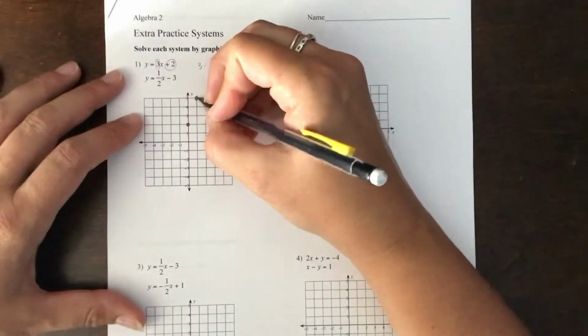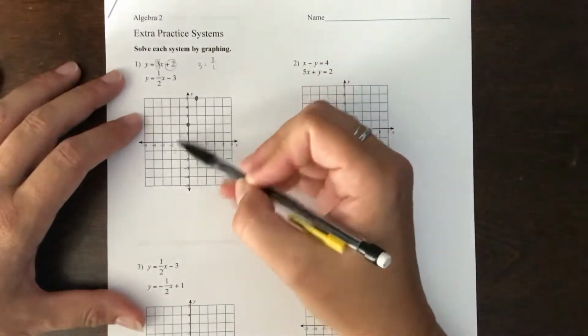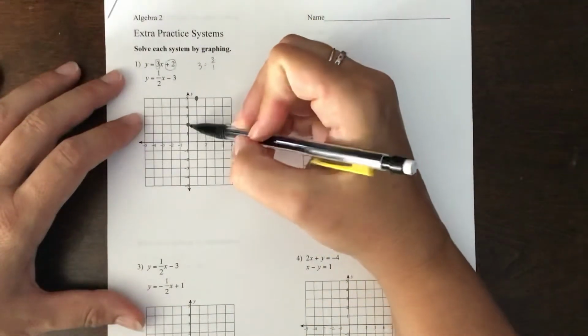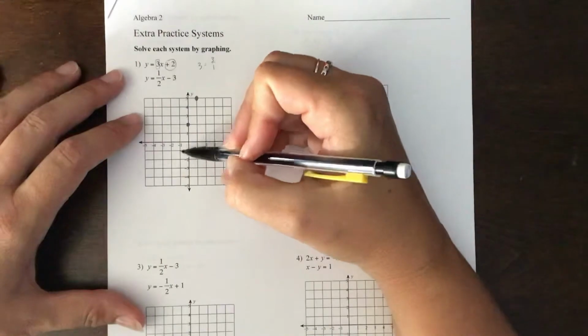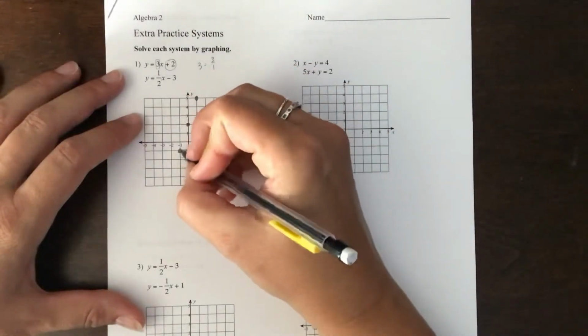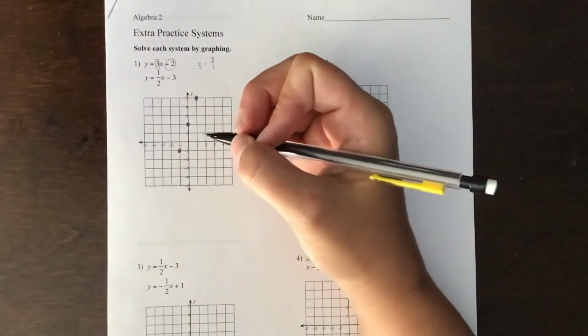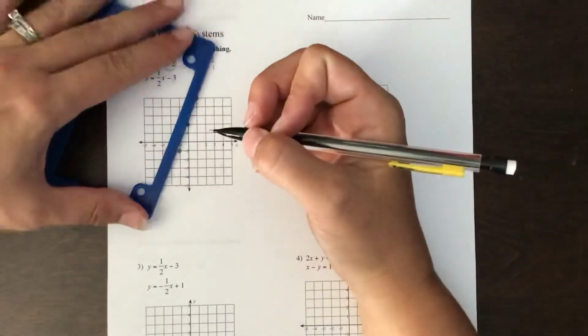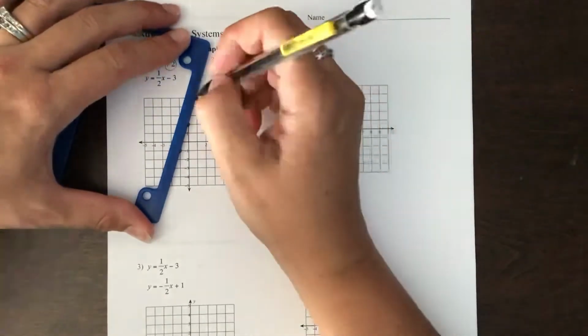Now, you can reverse that to get the other side of your line going down. So I can go down 3, 1, 2, 3, and to the left 1. All right, then use a straight edge. I do not have a ruler, so I'm just using this to draw a straight edge.